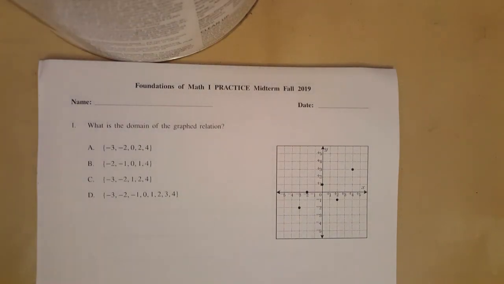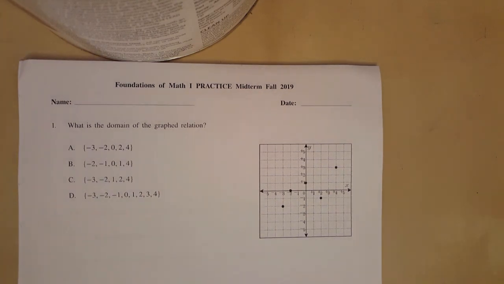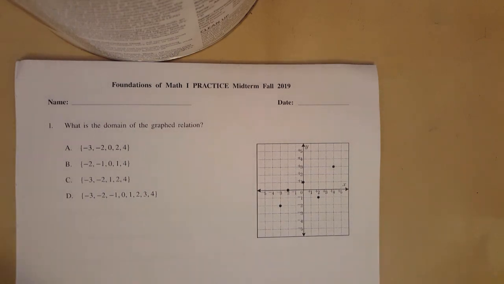Hey everyone, it's time to go ahead and work on your midterm practice test. So we have all the topics we've covered for the whole year. And so let's go ahead and get started.